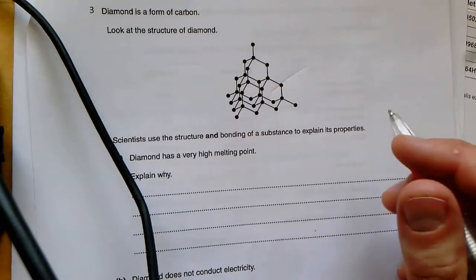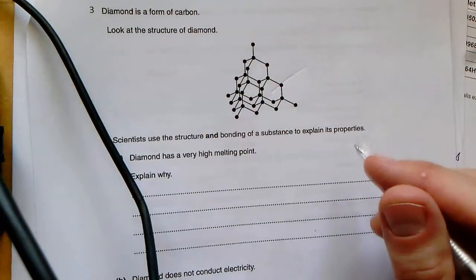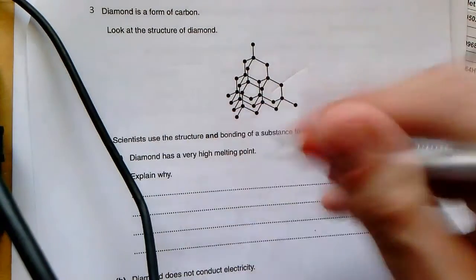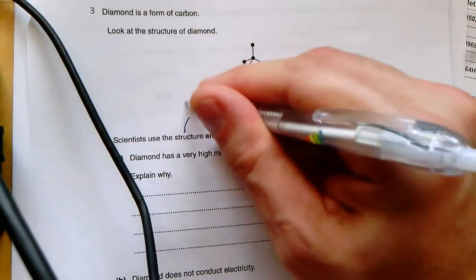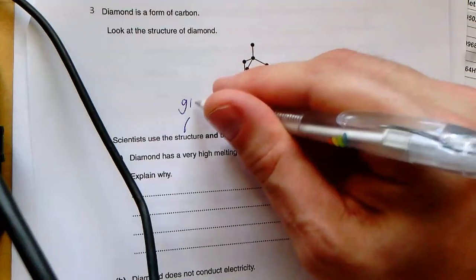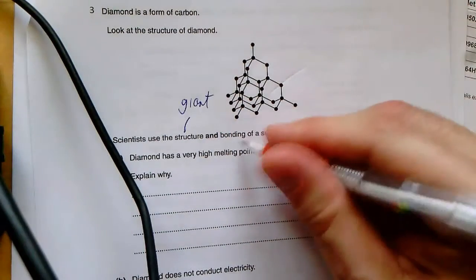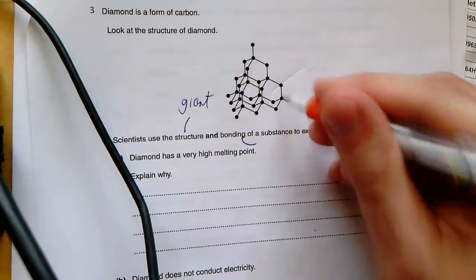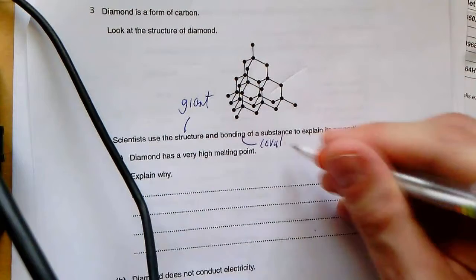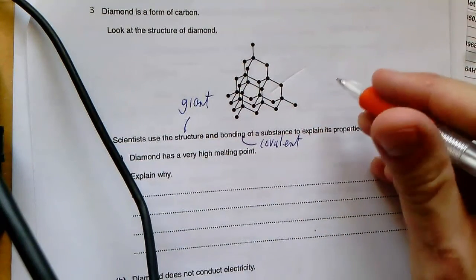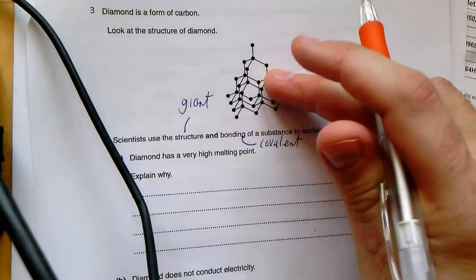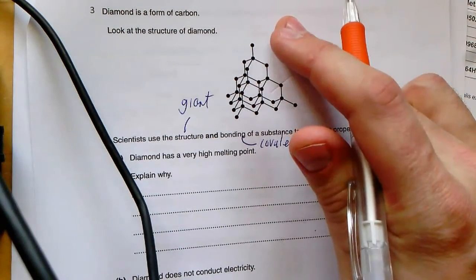Diamond is a form of carbon. Look at the structure. Use structure and bonding to explain its properties. Structure: anything that has a high melting point is going to have a giant structure. Bonding: solid lines between atoms, so it's got covalent bonding. So how do we melt this? It's obviously going to require a large amount of energy.